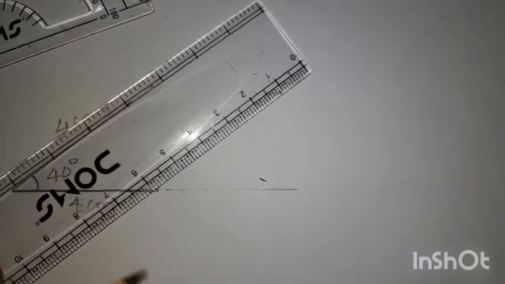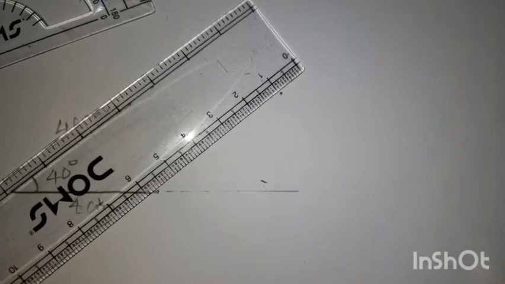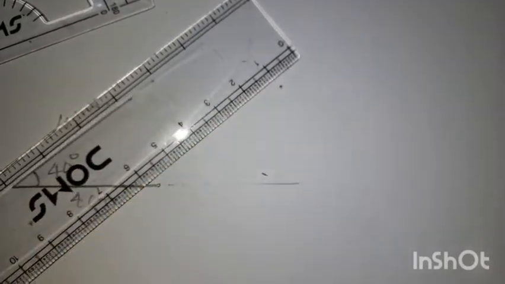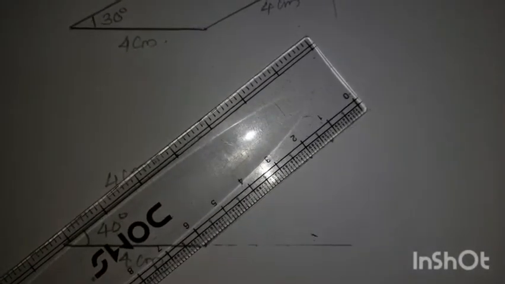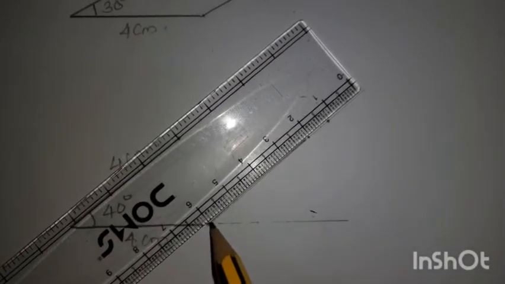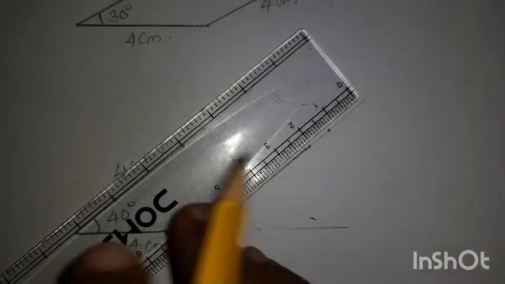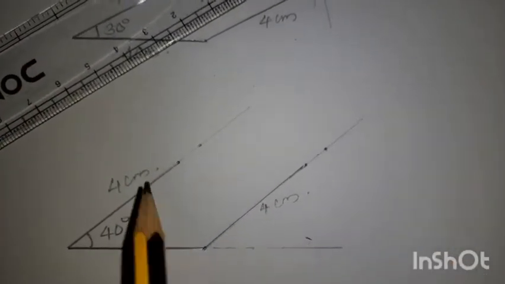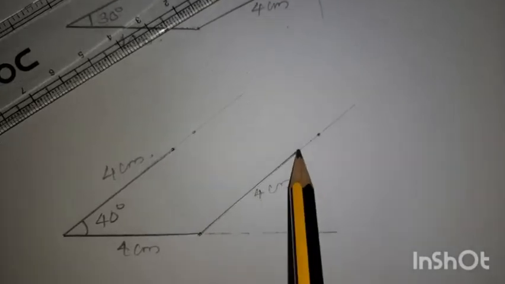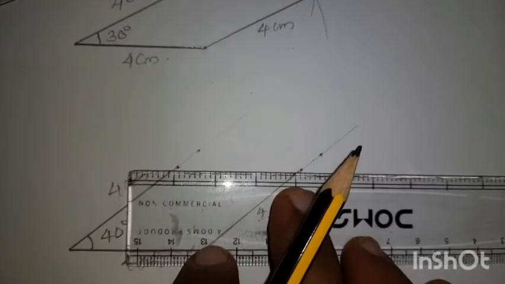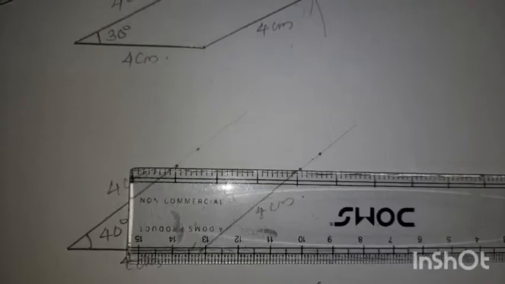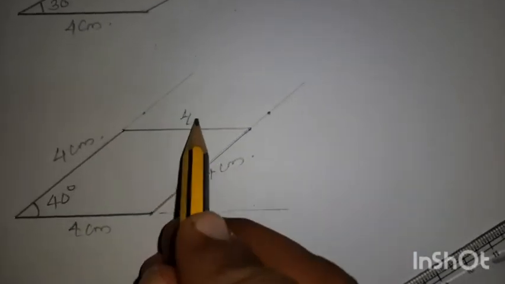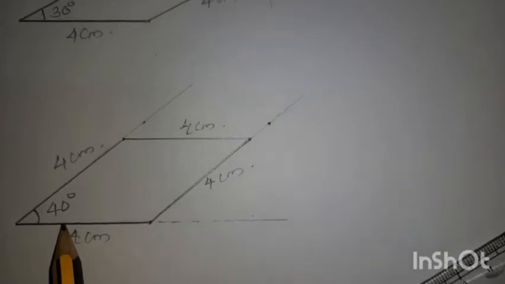Okay, from here we are drawing a line. Draw the line and mark 4 centimeters from this point. So this is also a 4 centimeter line. Then you have to join these two ends. So you are getting another rhombus with the side 4 centimeters and angle 40.